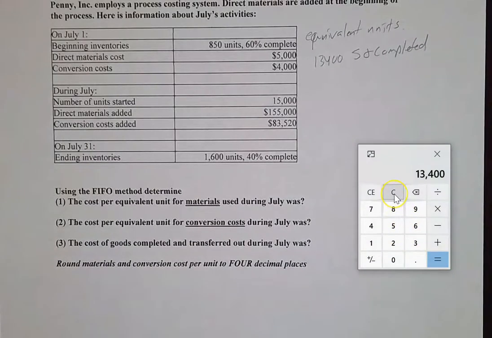But we also said that we had to do a couple of other things. We had to account for the number of equivalent units: this 850 is 60% complete, but that means that it's 40% incomplete, and those are going to be the first units that we finish before we do anything else.